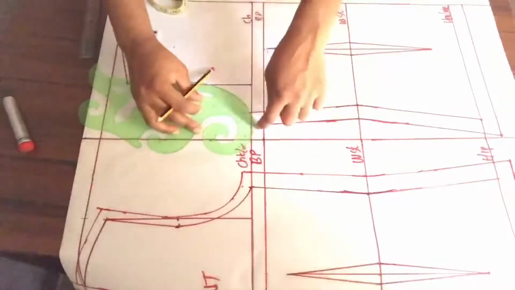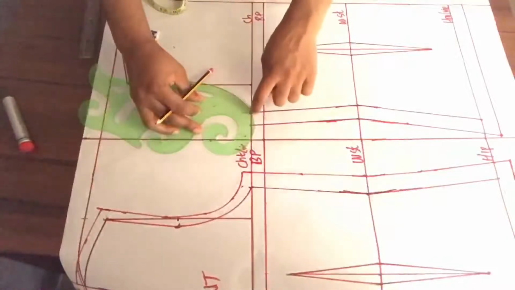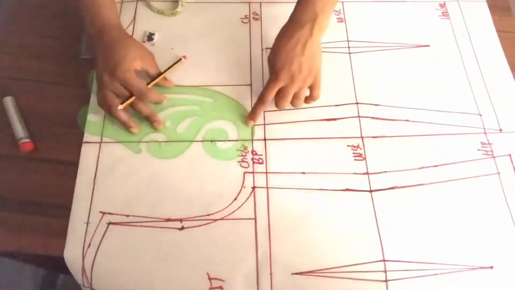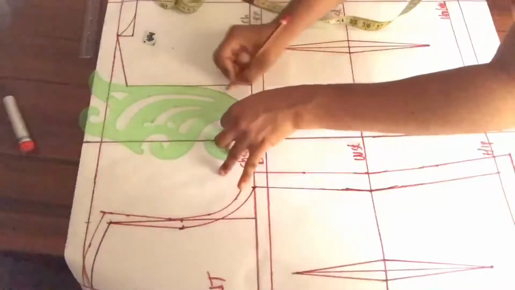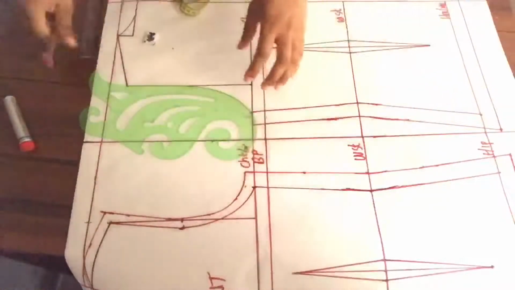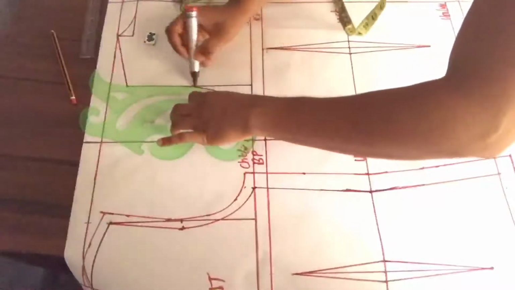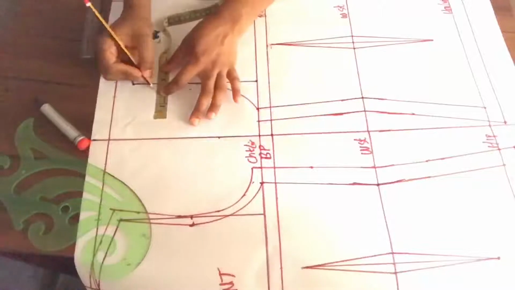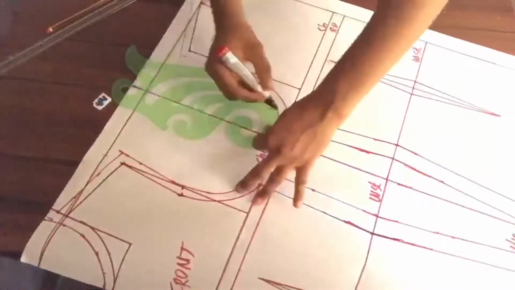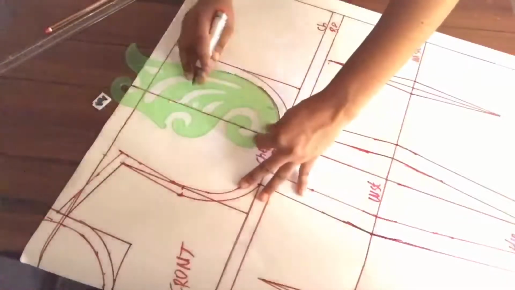That's all. For the armhole for the back, instead of going in by 1/2 inch like we did for the front, we're not going to do that. We're just going to connect it to the midpoint of our armhole depth, and that's all. We've just created the armhole for the back. And then the next thing is just to add 1/2 inch seam allowance, and then the pattern is all done.